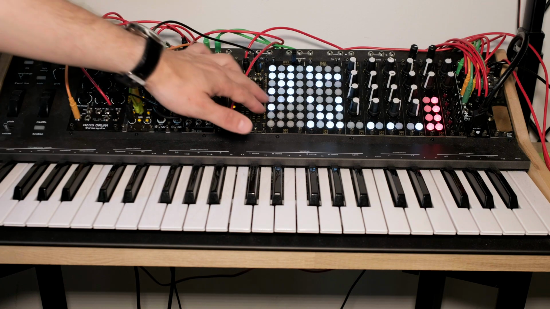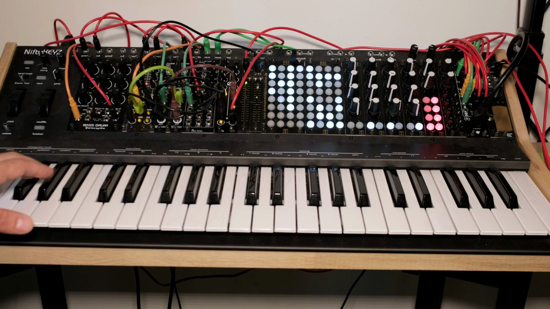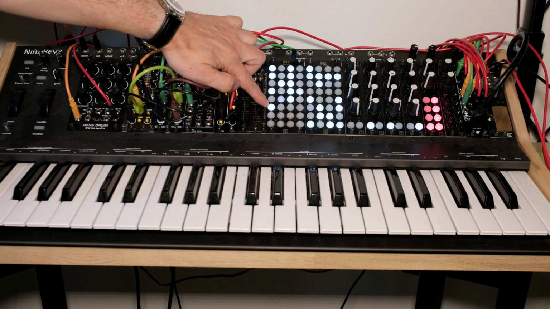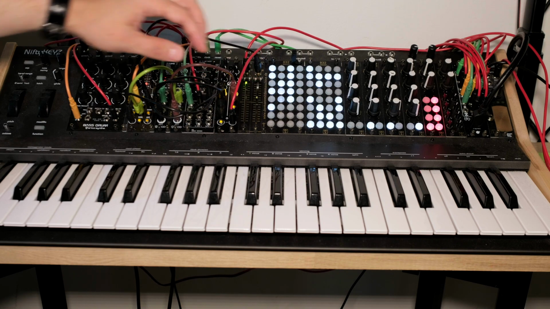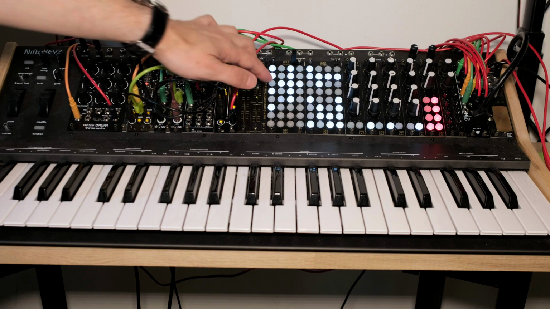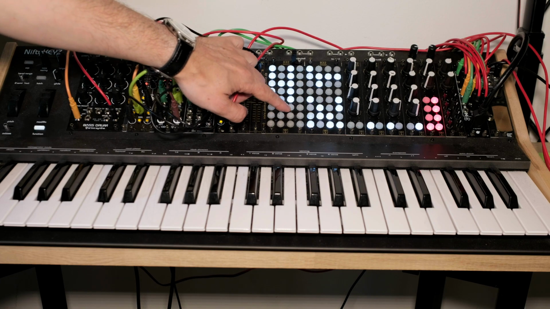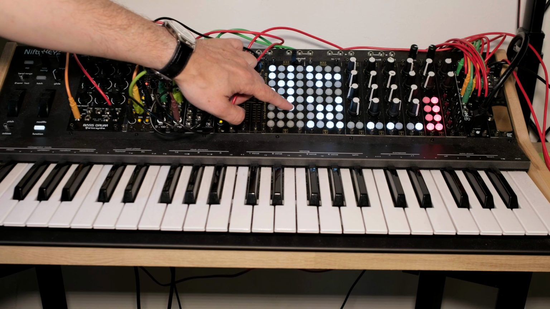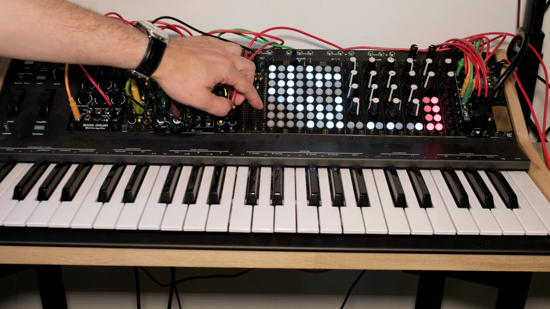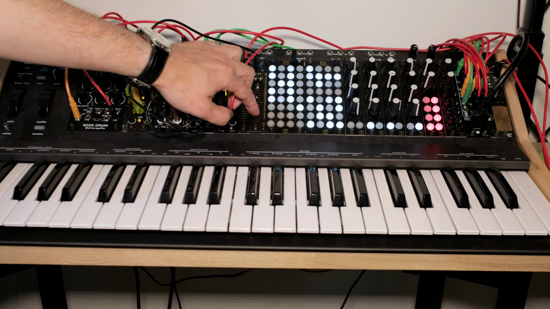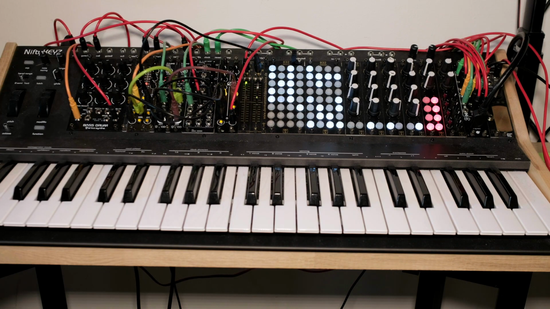If I stop the loop, I can change the bass note and change the root note, and as soon as I change the root note, the bass note will go back to the first in the scale. If I enter a sequence again and loop it, I can then change the root note and the sequence will be transposed to the new scale.